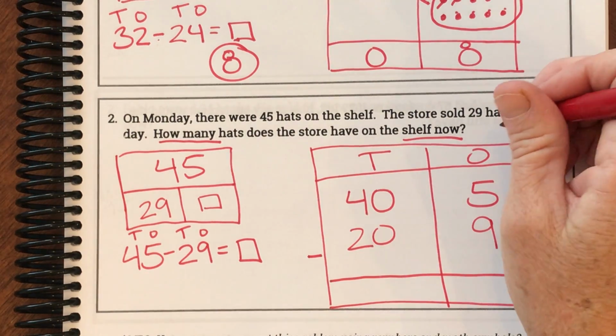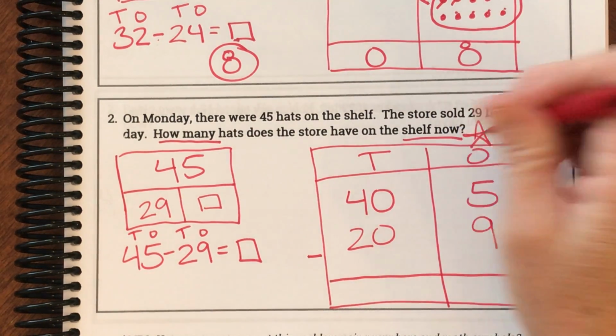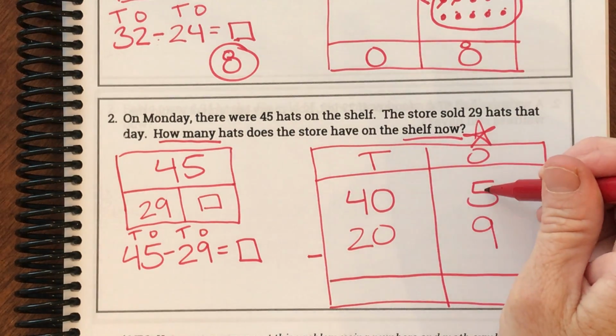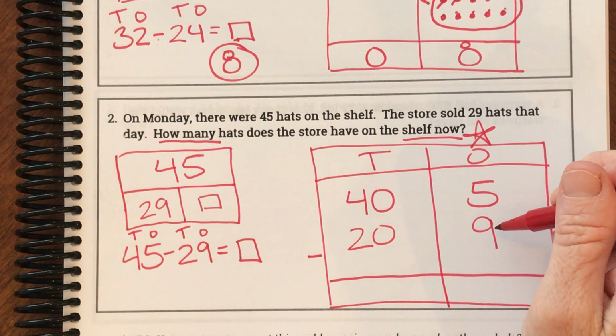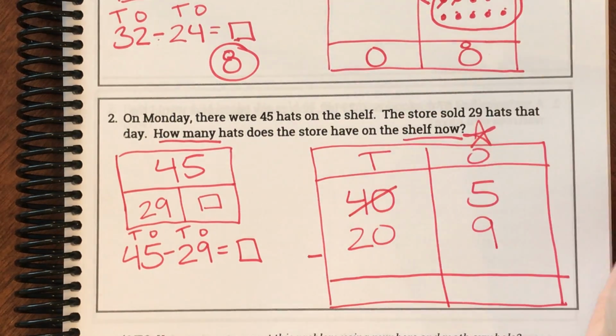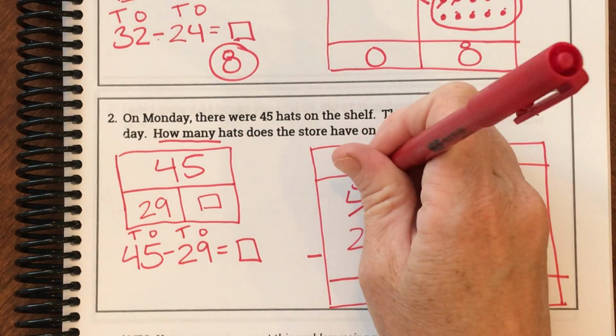So remember, no matter what strategy I use, I always start with the ones column. Okay, so when I start with the ones column, what do I have here? I have 5 ones, take away 9 ones. Is that going to be possible? Not at all. That's not possible. So I need to take 10 away from here. So if I take 10 away from there, I'm left with 30.